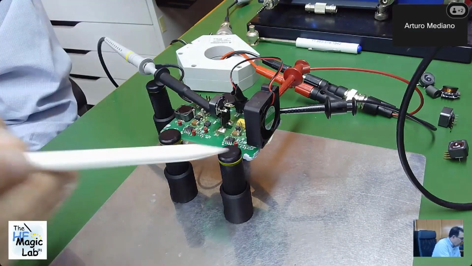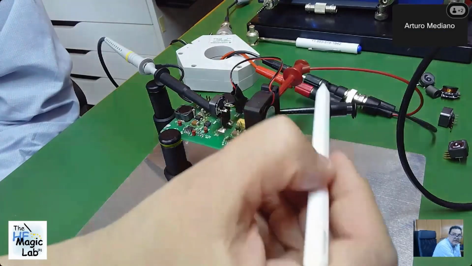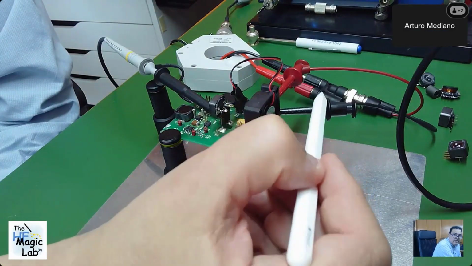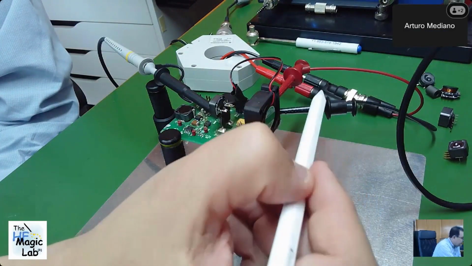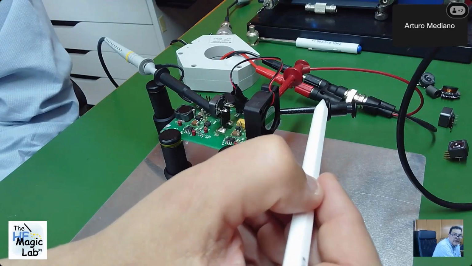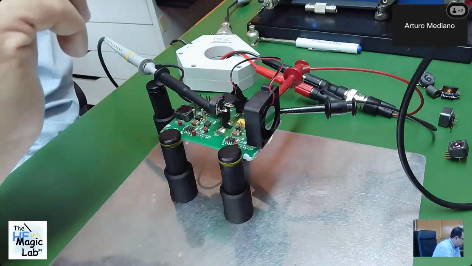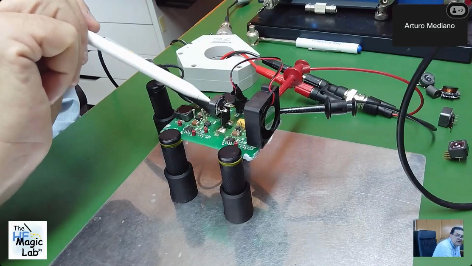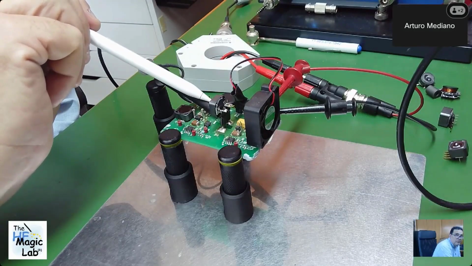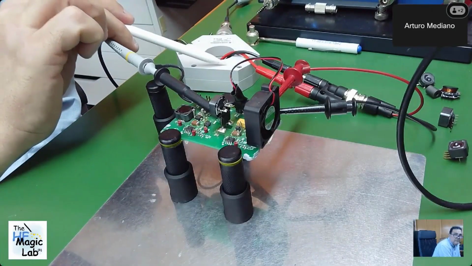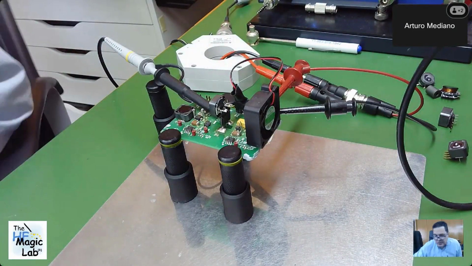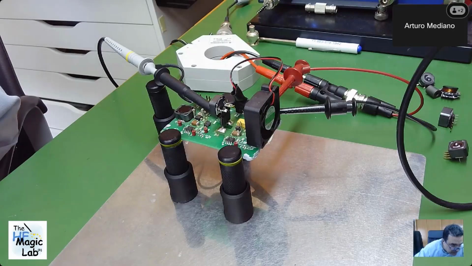From using this input cable, I am introducing in the buck converter the 24 volts for our circuit. And I am measuring here the voltage in the output, and I will be measuring the common mode current in the input cable. Okay, so let's switch to the oscilloscope.